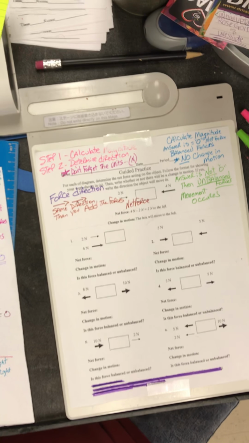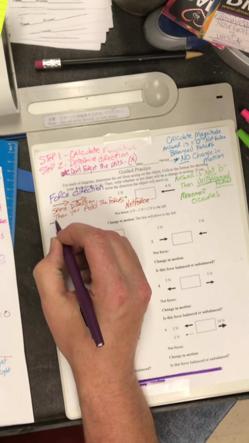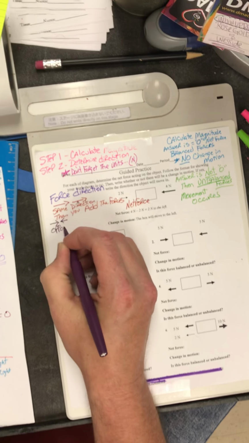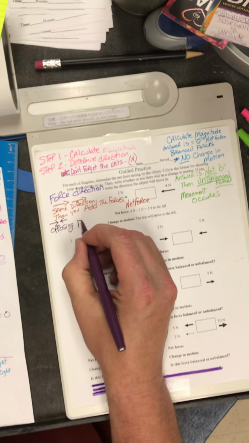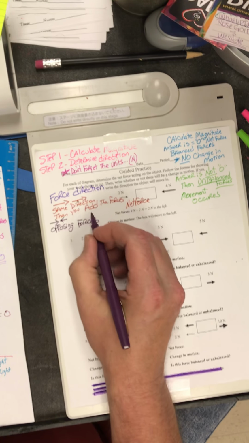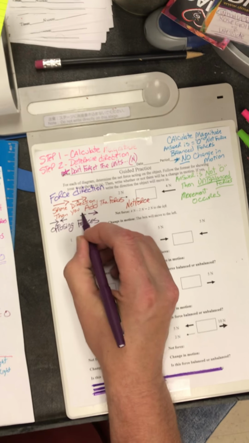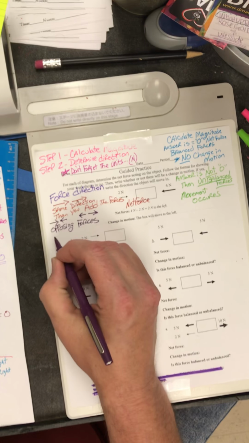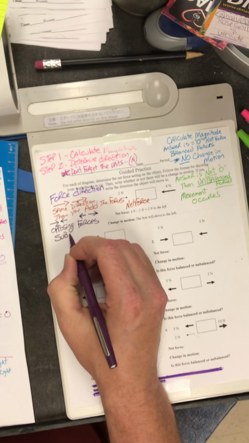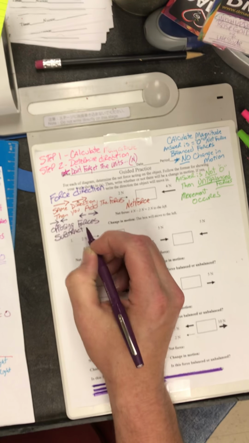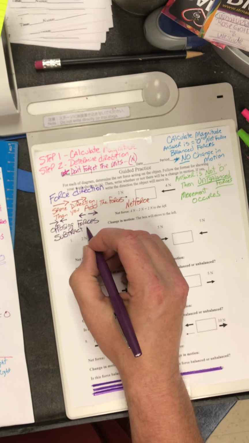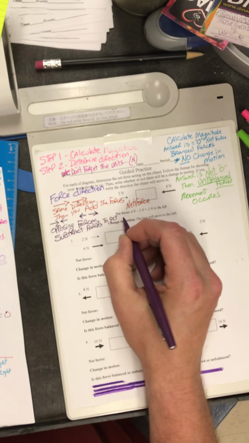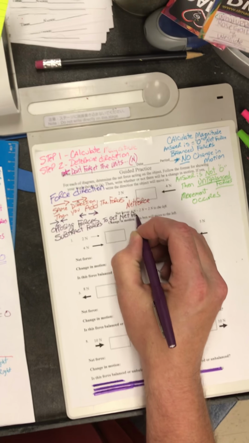Now, if they're going opposite of each other, that they're opposing forces, meaning they're not in the same direction, they're not going together, could be this way, could be with the arrows going that way, then subtract forces to get net force.